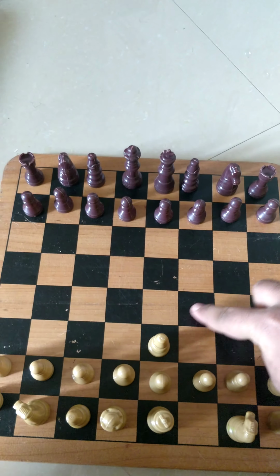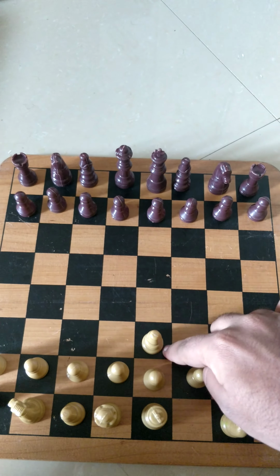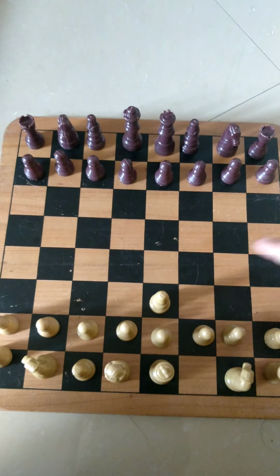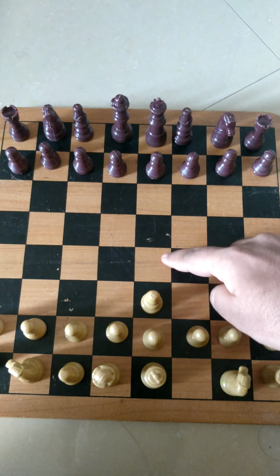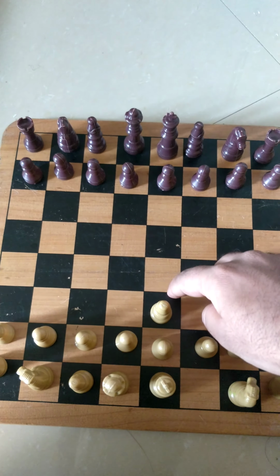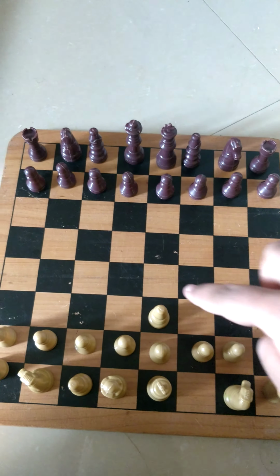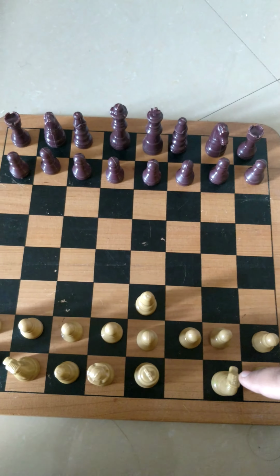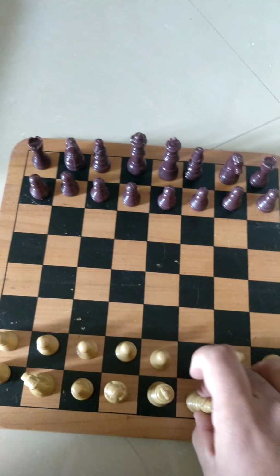A bishop can move 1 step, 2 steps, or 3 steps in one attempt, but only diagonally. Okay, it can come backwards also, but that backward movement will also be diagonal. So that is all about the bishop.